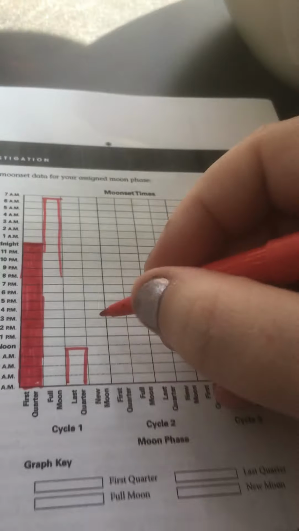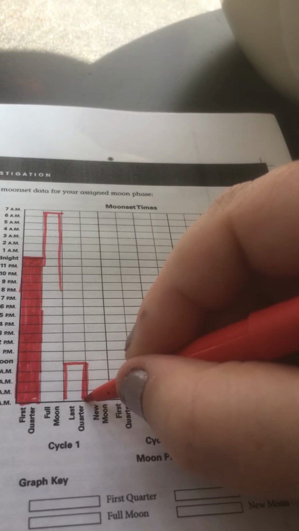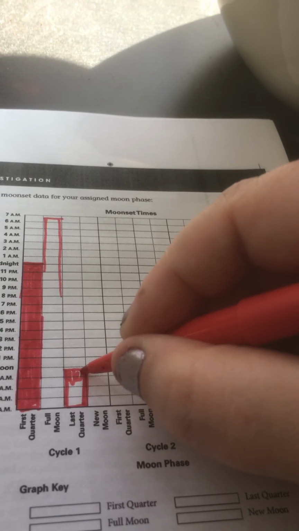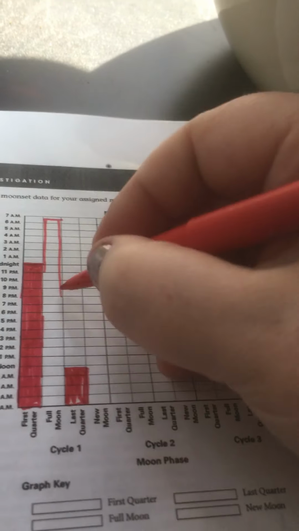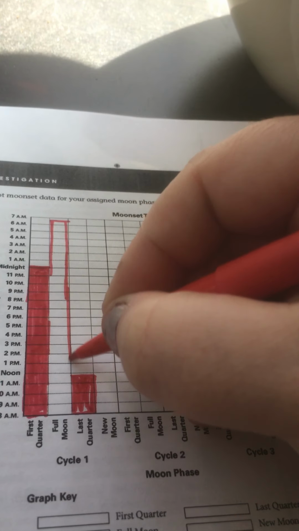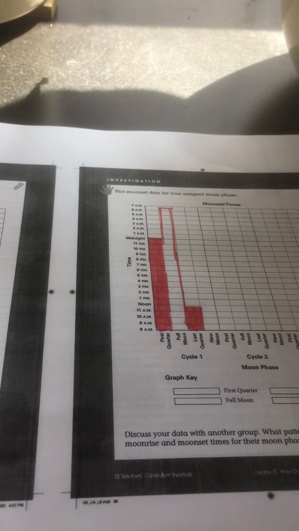And it set at 11:40. Right. 11:40. Okay. Shade that guy in. It's very interesting, huh, how it's jumping around like this.